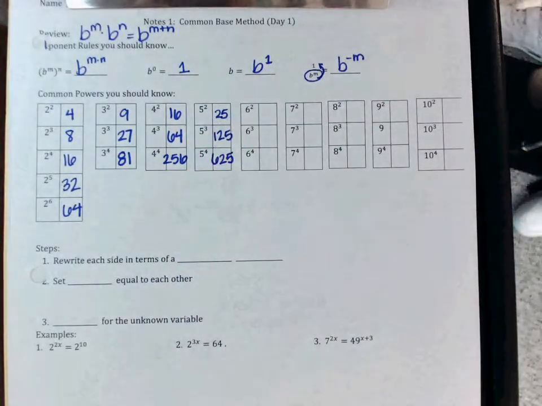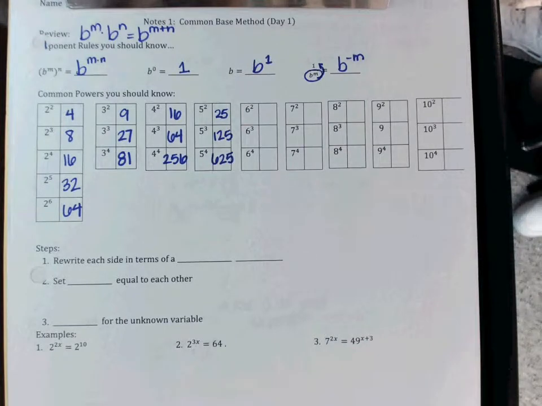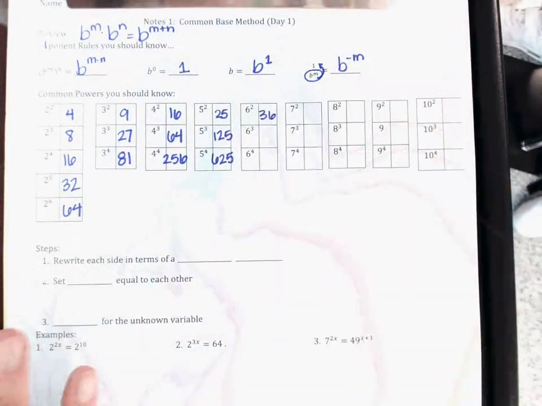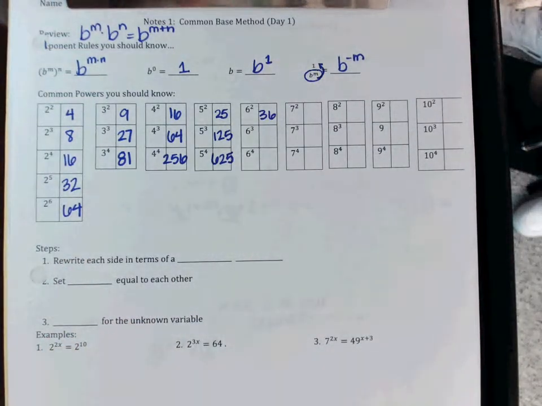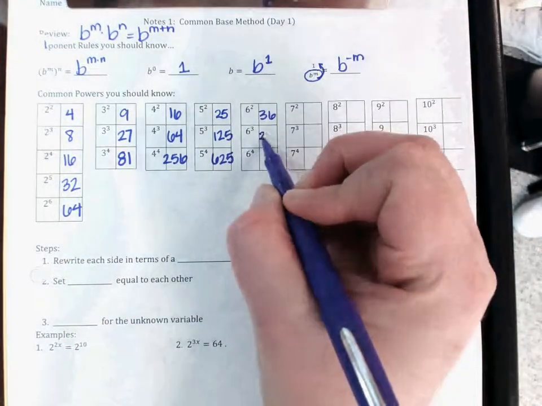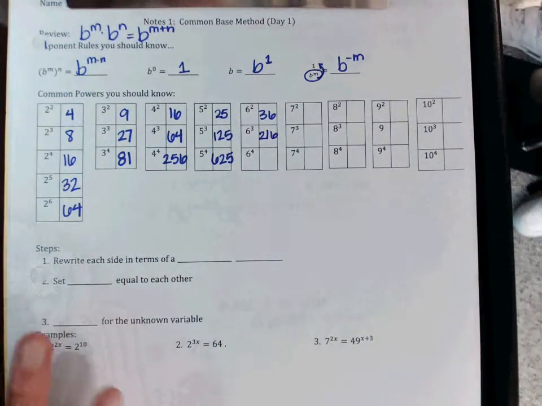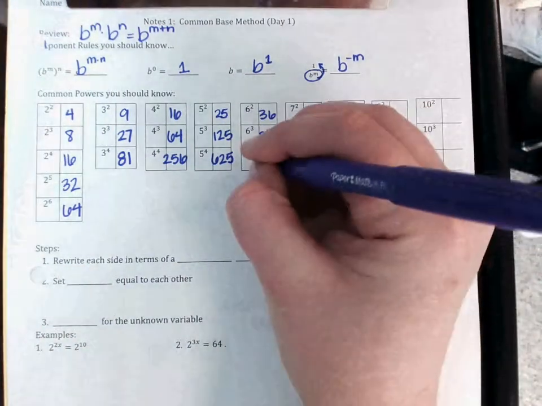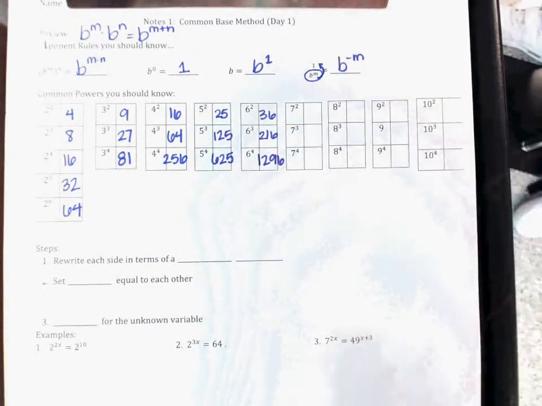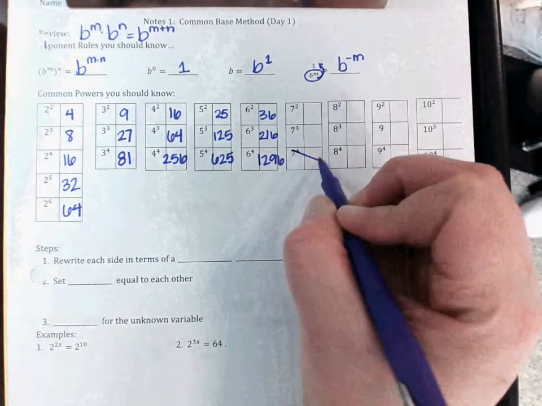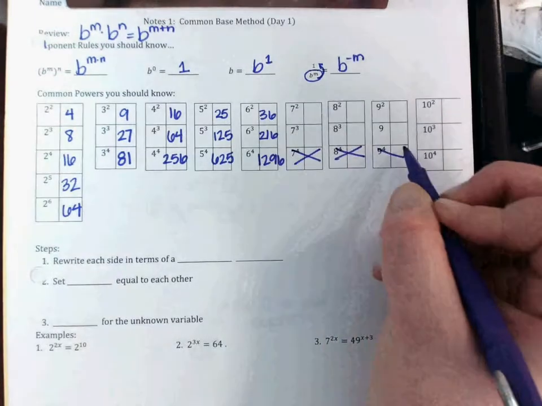Okay? 6 is the last one that we're going to do all 3 of. So 6 squared is 36. 36 times another 6 is 216. Then times by 1 more 6. 1296. Now look how big that bottom row is getting. We're just going to cross them out. You're not going to end up ever really using those.